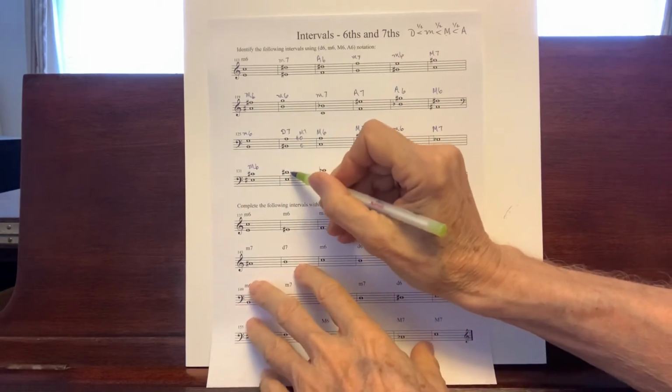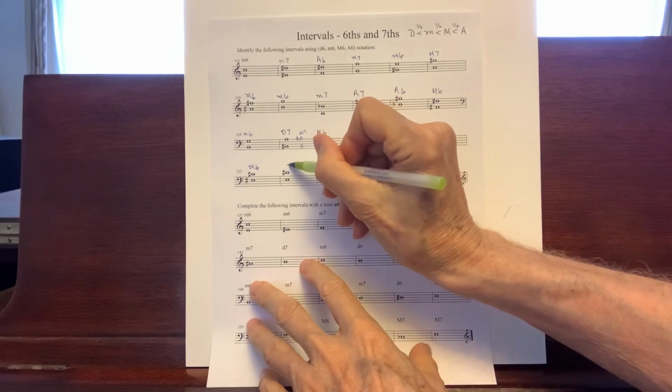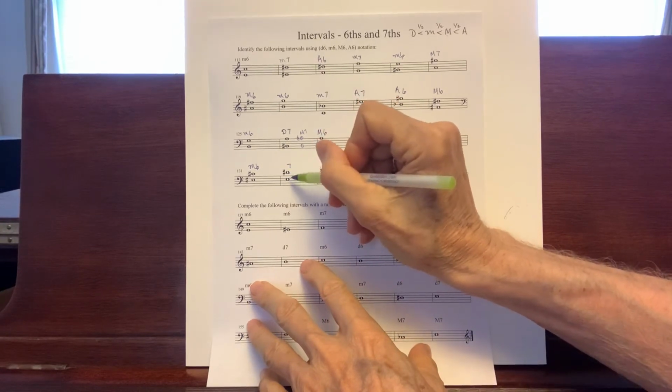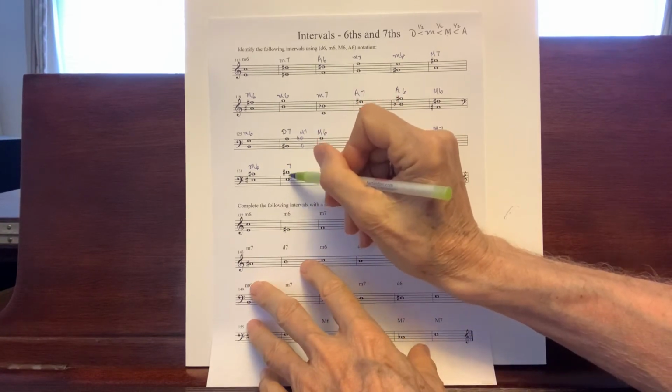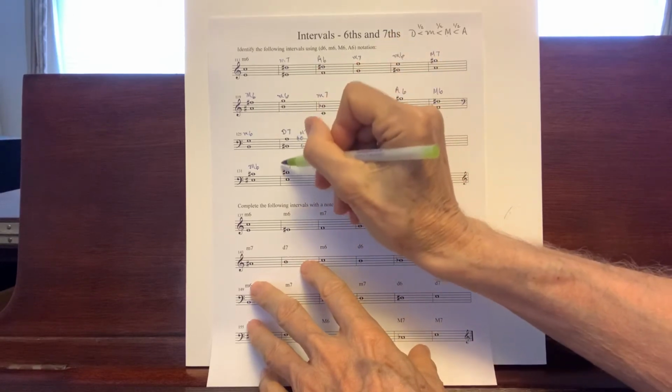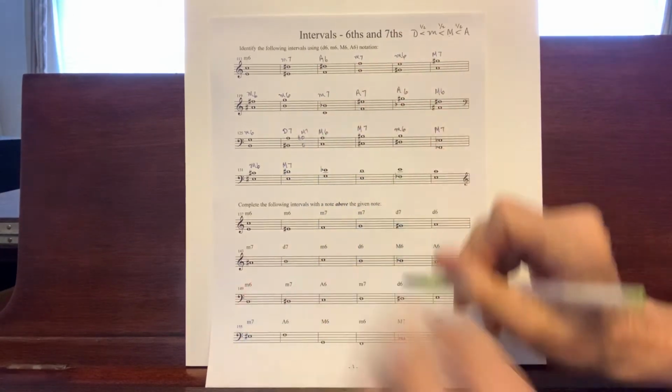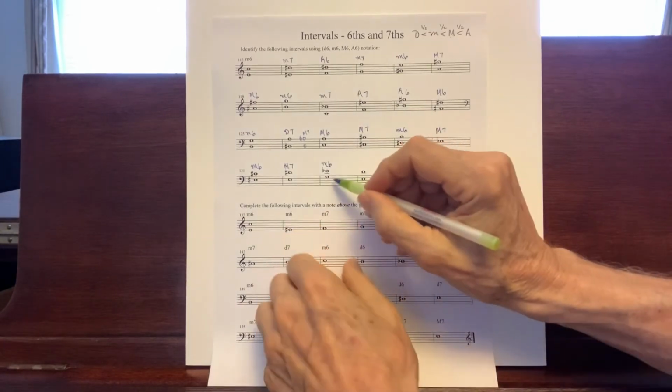What's E to D sharp? Well, it's a seventh, and I know E to D sharp. That's the first and the seventh note of the E scale, so it's a major seventh. And I've done this one already.